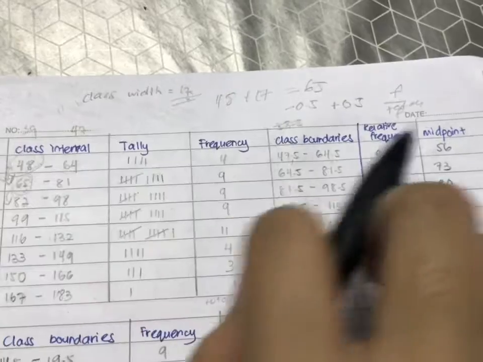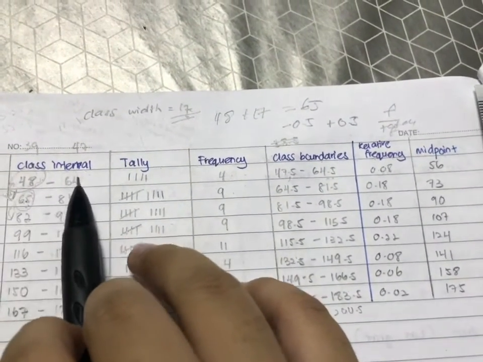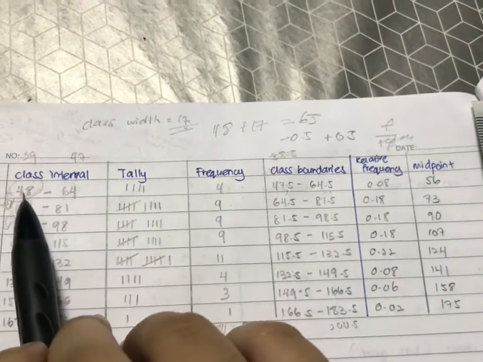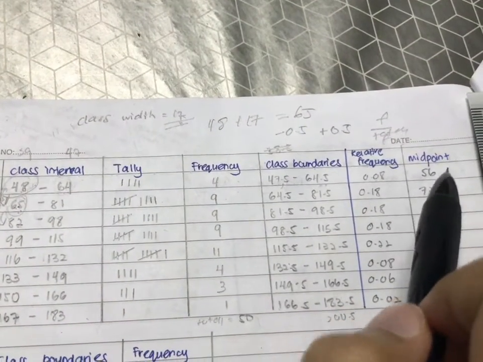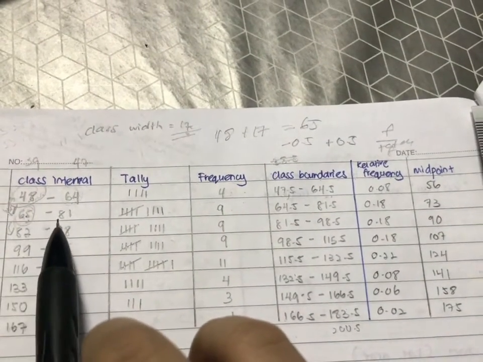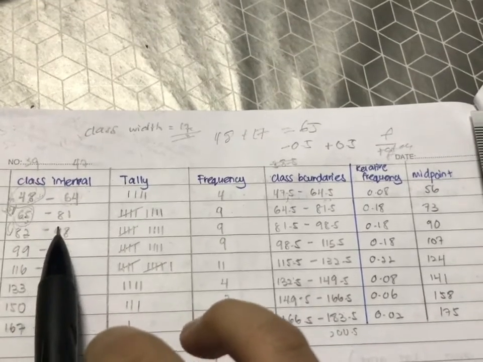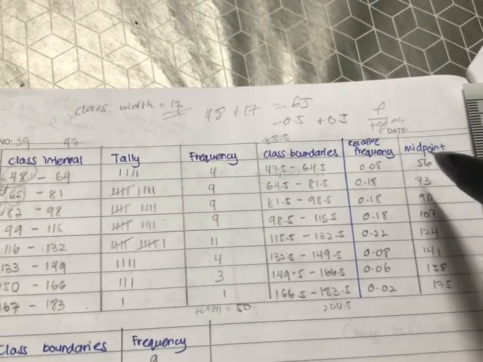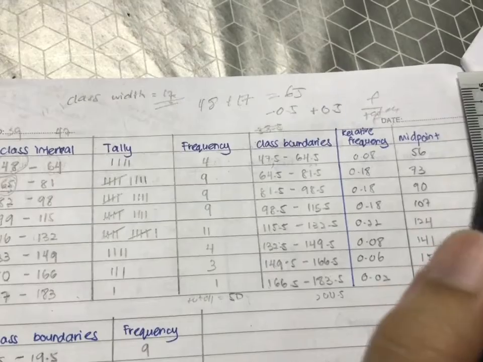So we must plus the number in front with the back and then divide by 2. So 48 plus 64 divided by 2, it will become 56. And for the second row, 65 plus 81 minus 2 divided by 2, it will become 73, and we must find it until the end. So that's all how to construct a frequency distribution table.